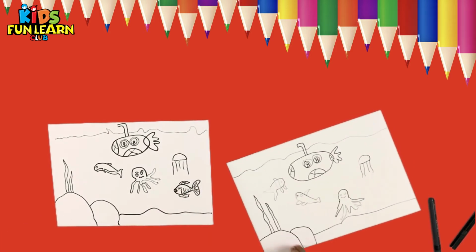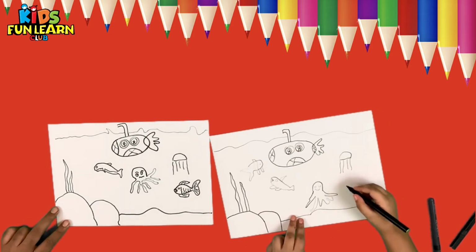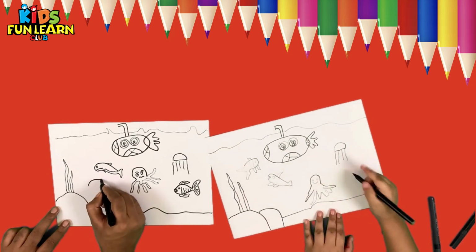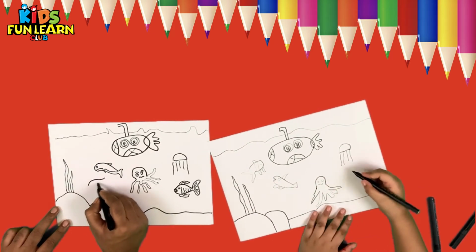Now we are going to make two sea fishes a different way, not following that. We are going to make a different type of fish.